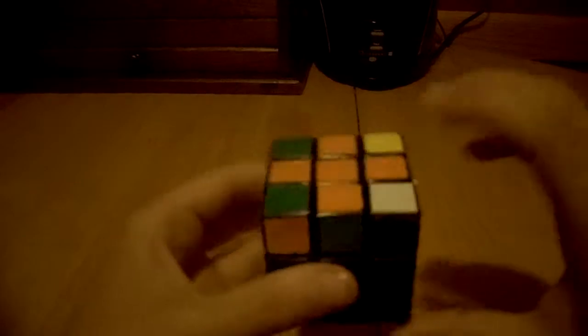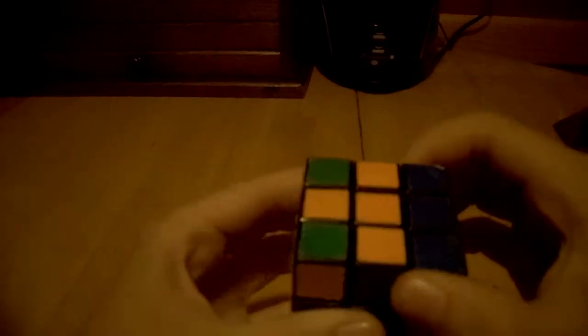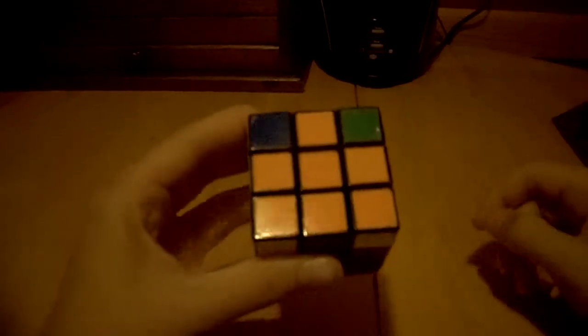Let's say this comes out, right? Any random place right now, you're going to put in this algorithm. If this cross comes up. Right, up, right inverted, up, right, up, right inverted. So now this came up.